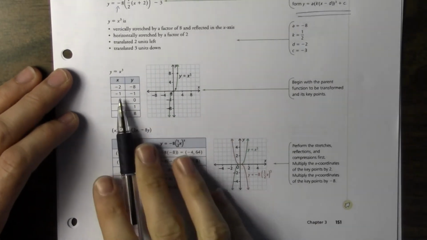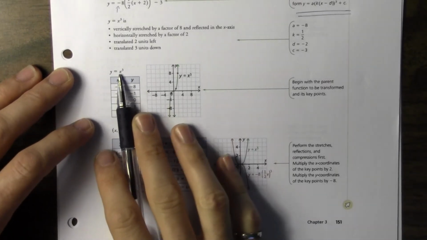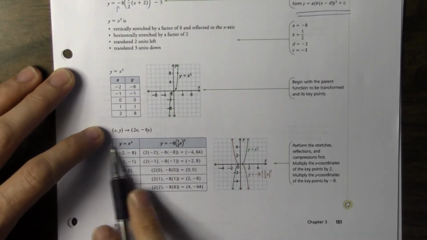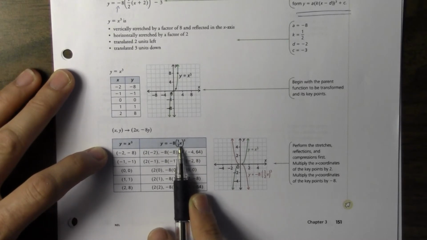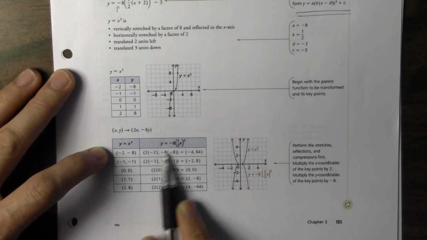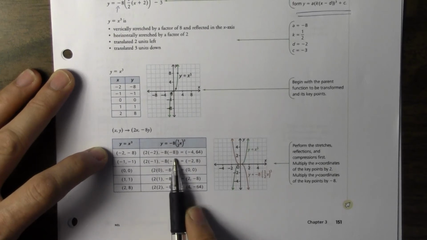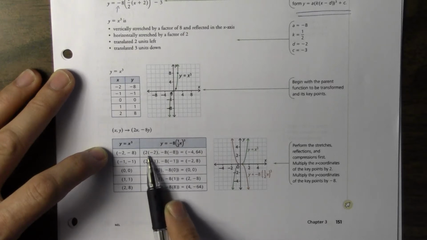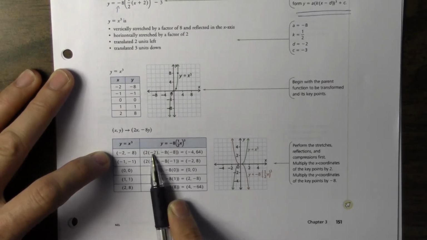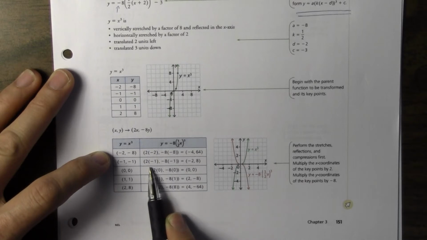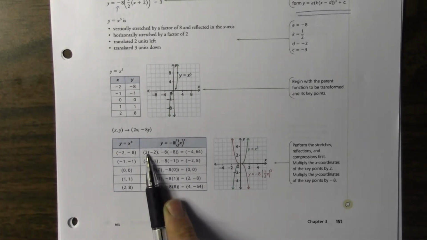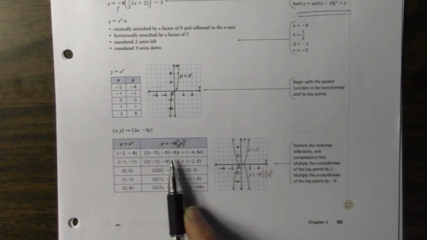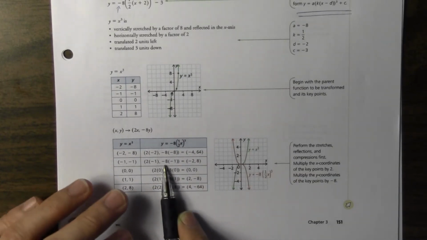Okay. They do the parent function. They find their values for just x cubed. And then they do each step individually. So here they're doing the stretch and the compression. They're multiplying their x values by 2 and their y values by -8.